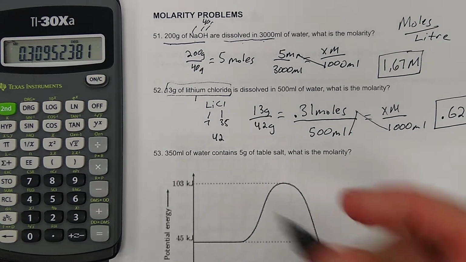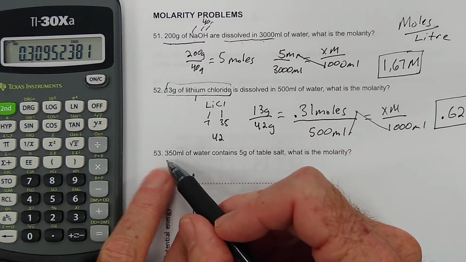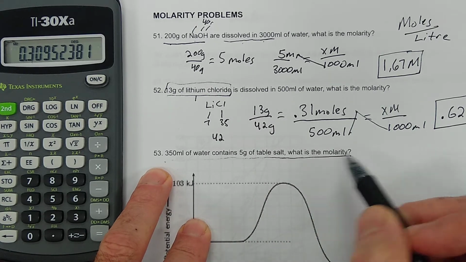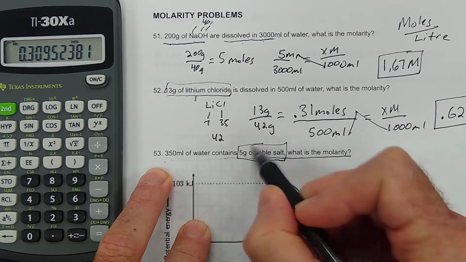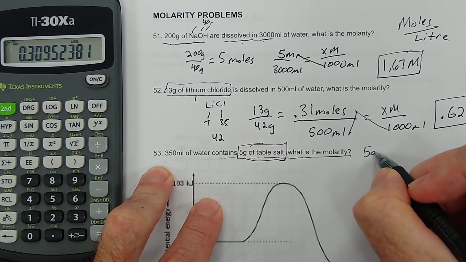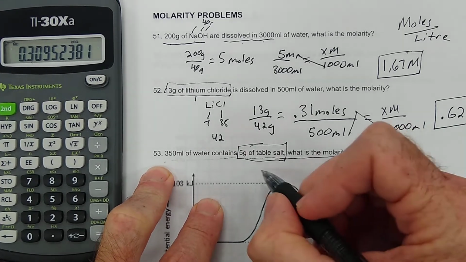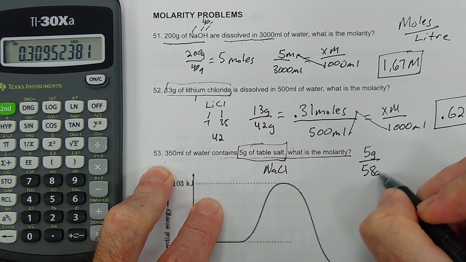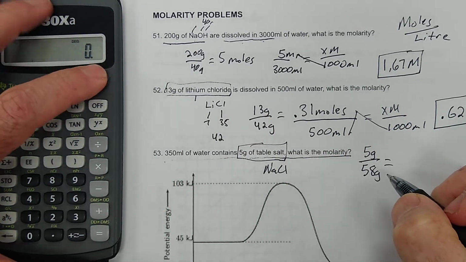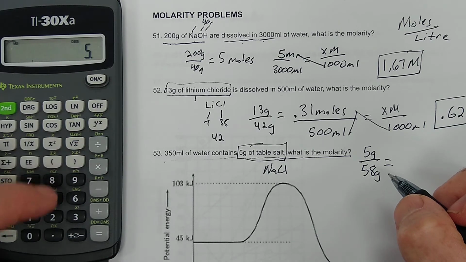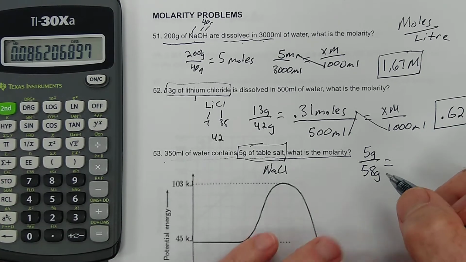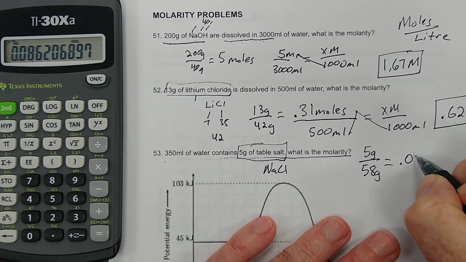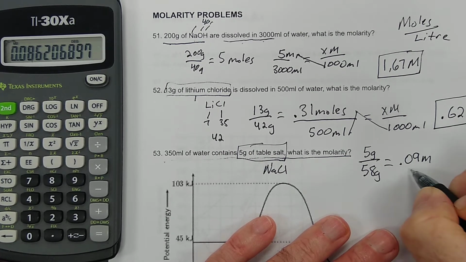All right, number 53. 350 milliliters of water contains 5 grams of table salt. What is the molarity? We've got to convert that to moles. 5 grams divided by, and you know table salt is NaCl, so 5 divided by 58 grams. That equals 0.09 moles.